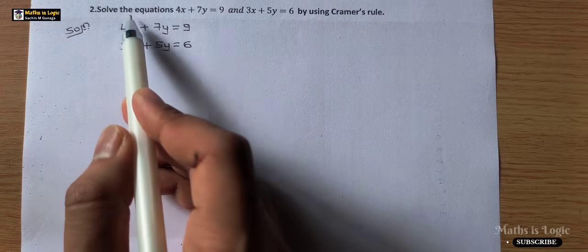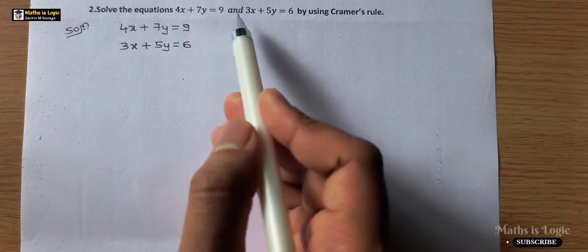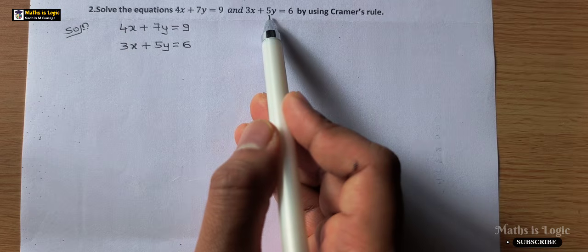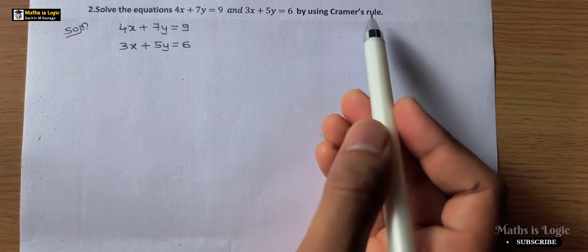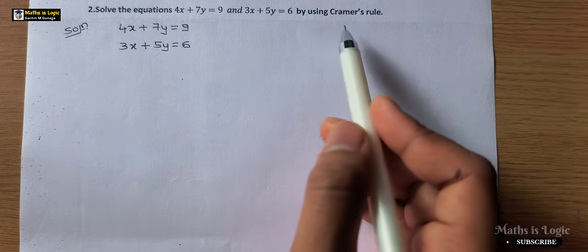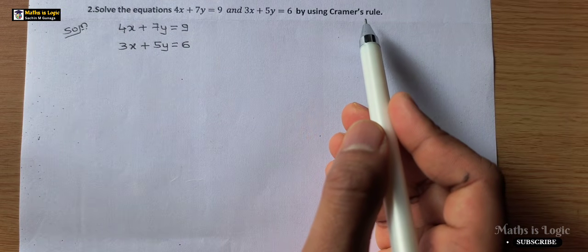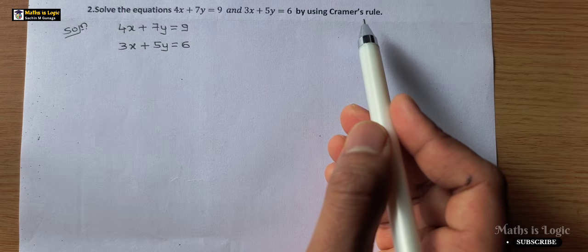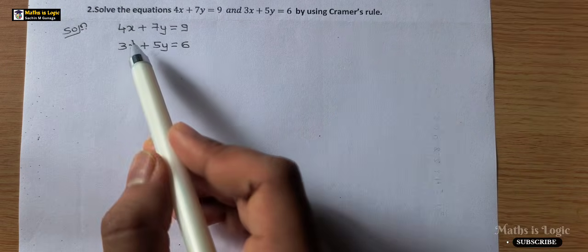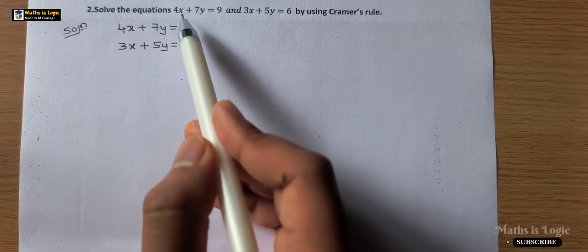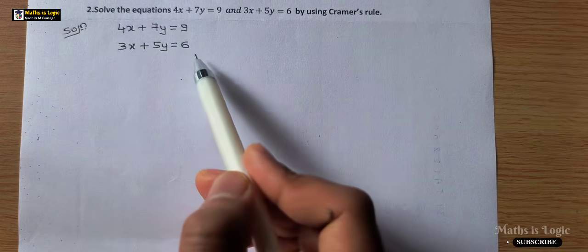Second question. Solve the equations 4x plus 7y is equals to 9 and 3x plus 5y is equals to 6 by using Cramer's rule. So in Cramer's rule, we are going to find the value of x and y by using determinant method. So in the first step, note down two equations. So this is the first equation and this is the second equation.